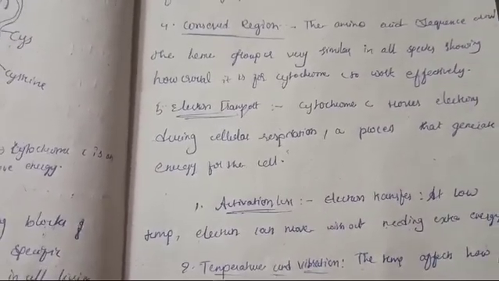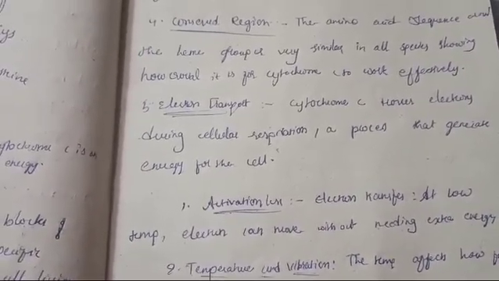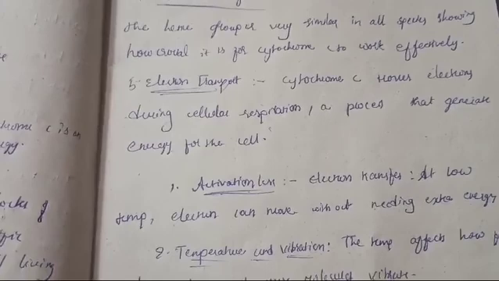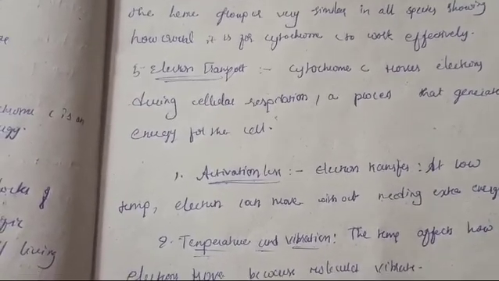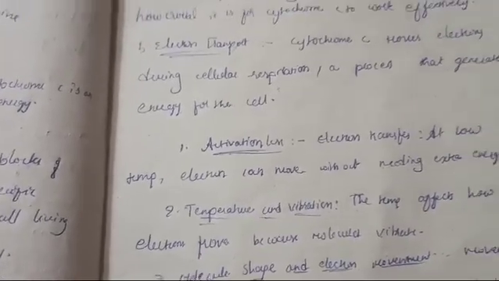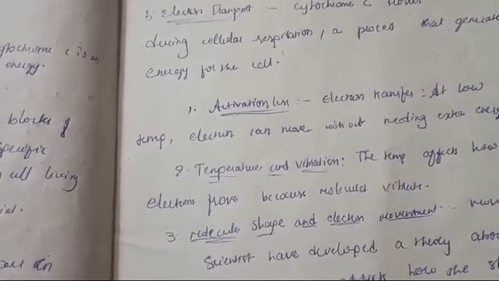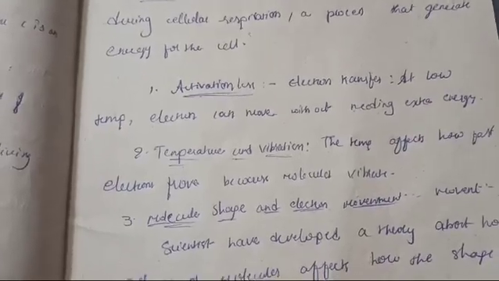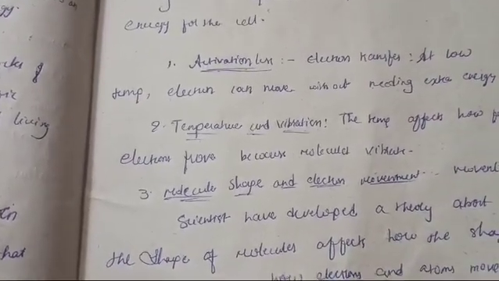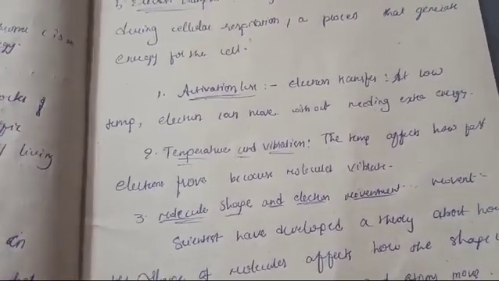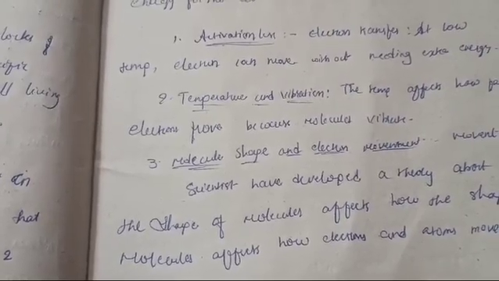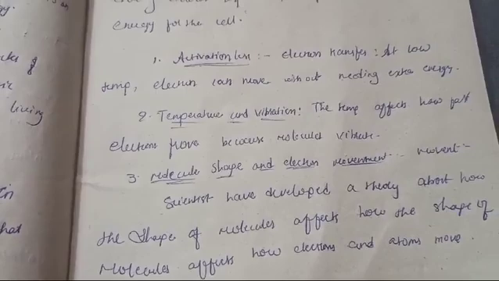Next, electron transport. In electron transport, cytochrome C moves electrons during cellular respiration, a process that generates energy for the cell, and it requires little activation. At low temperature, electrons can move without needing extra energy. And next, temperature and vibration. The temperature affects how fast electrons move because it changes molecular vibrations, molecular shape, and electron movement.